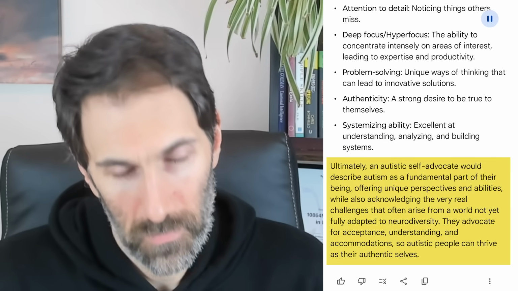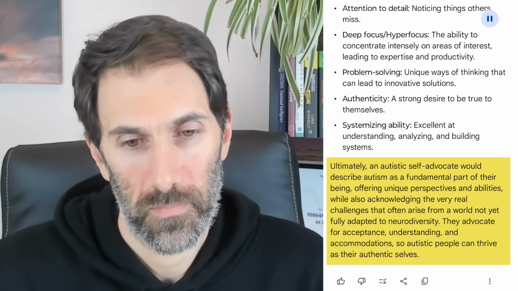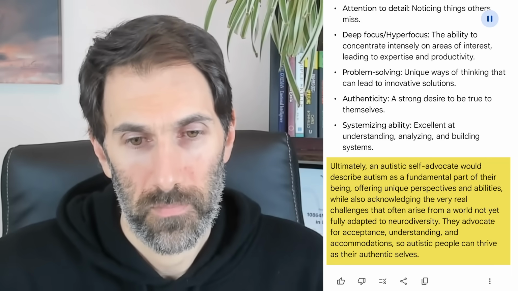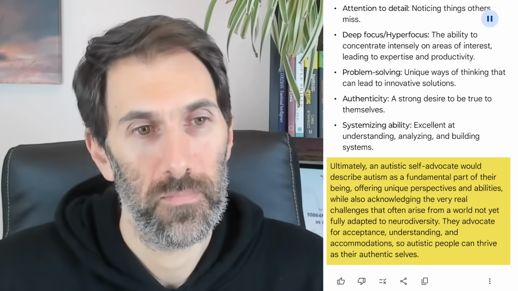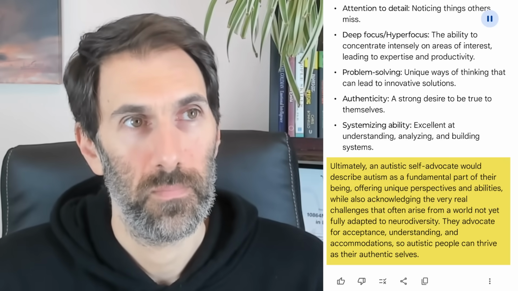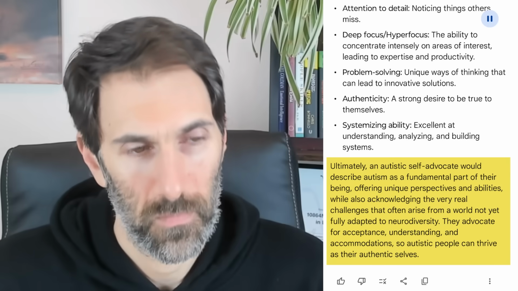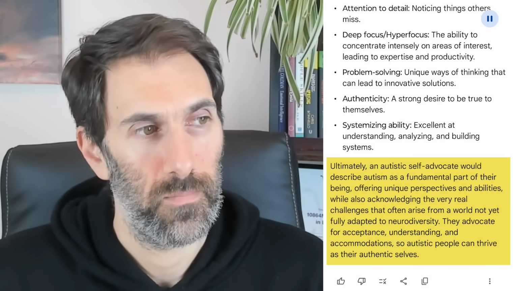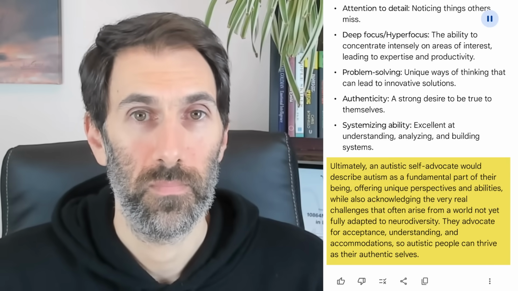Ultimately, an autistic self-advocate would describe autism as a fundamental part of their being, offering unique perspectives and abilities, while also acknowledging the very real challenges that often arise from a world not yet fully adapted to neurodiversity. They advocate for acceptance, understanding, and accommodations, so autistic people can thrive as their authentic selves.